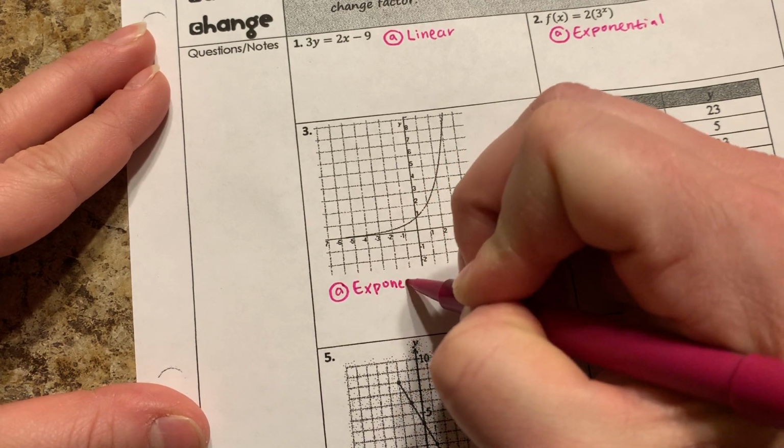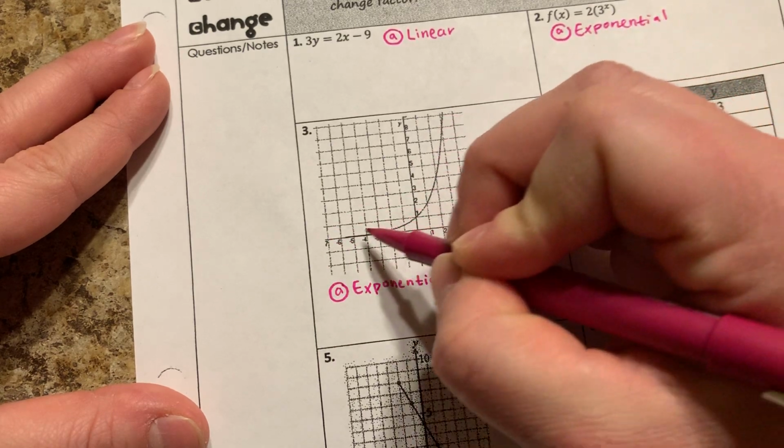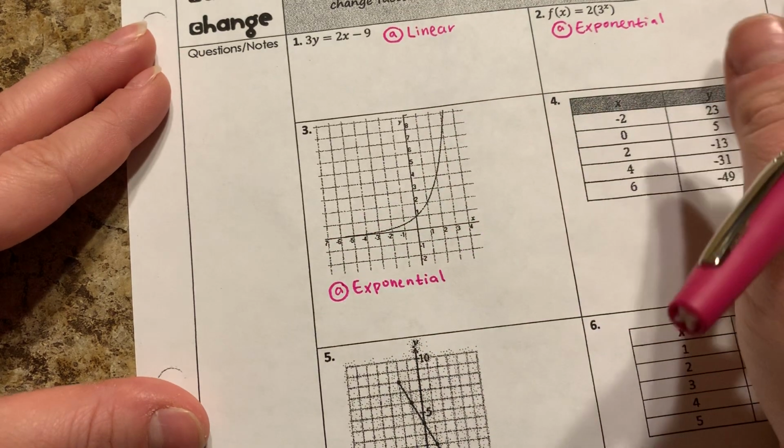This one, I hope, was one of the easiest ones on this paper because whenever you see a curved graph like that, it's going to be an exponential function.